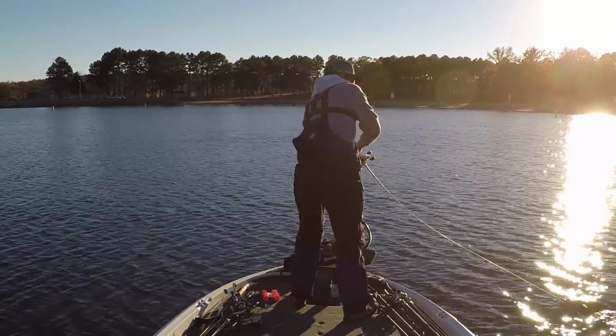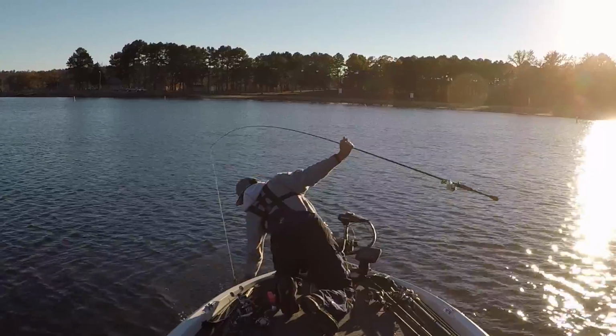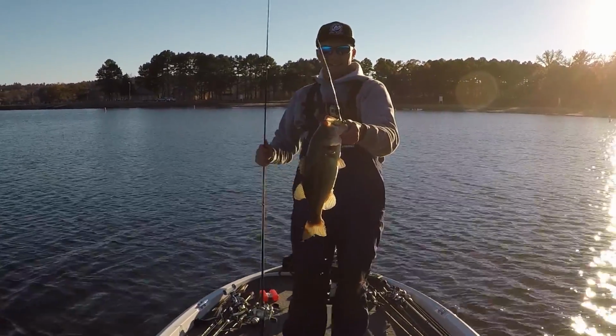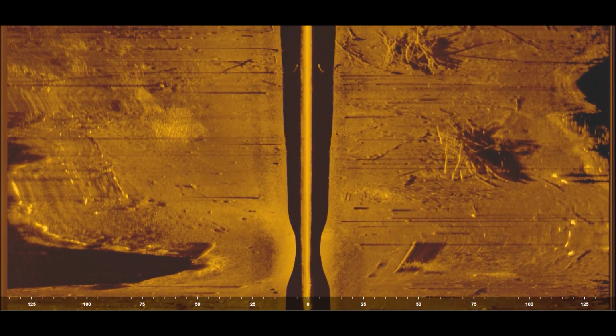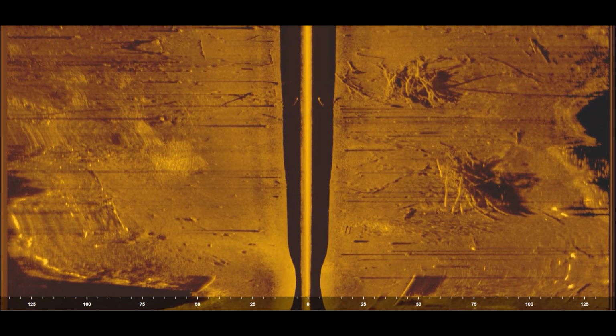Now again, you can catch fish on brush piles that have been in the lake for more than 3 years, but usually I find that my best brush piles with big groups of fish are those newer brush piles, or relatively new, 3 years or younger, and those are the ones that I always try to look for when I'm graphing for brush piles with my side imaging.